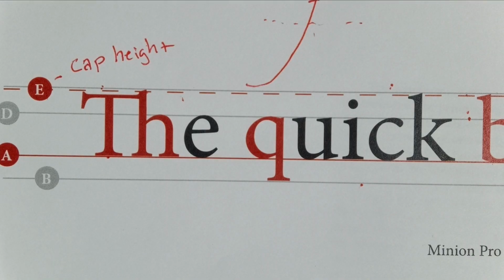So let me explain the more accurate way of measuring a font. Now, this requires you to know two things. The first thing you need to know is the font that you're measuring needs to have a descender and an ascender. A descender and an ascender.